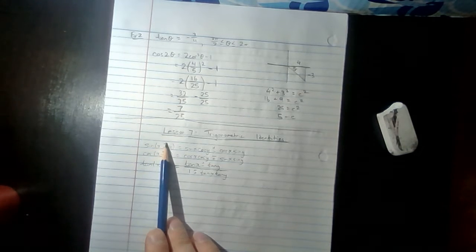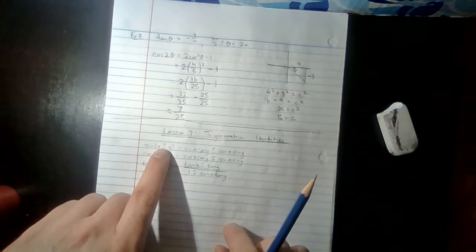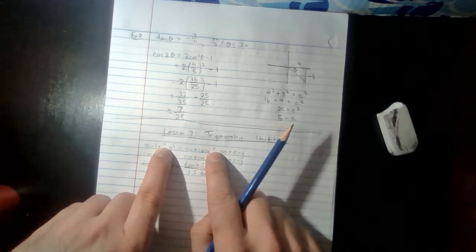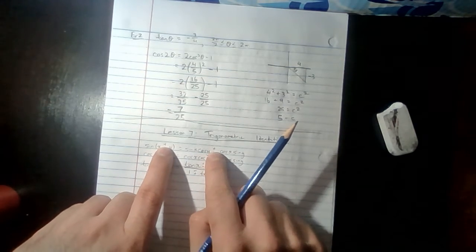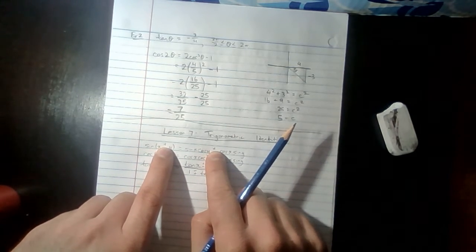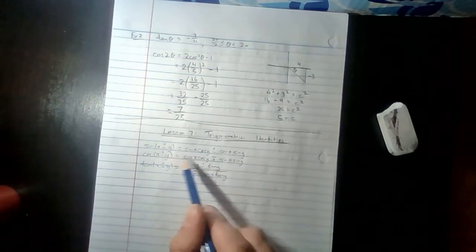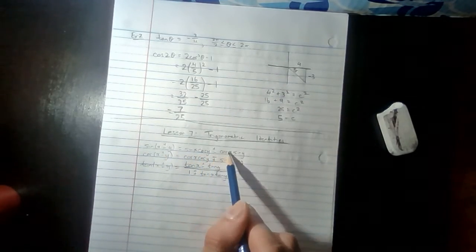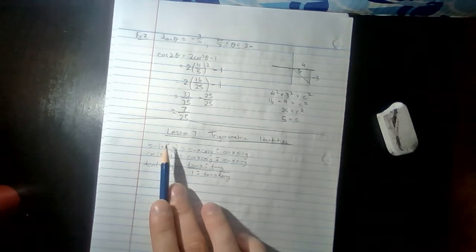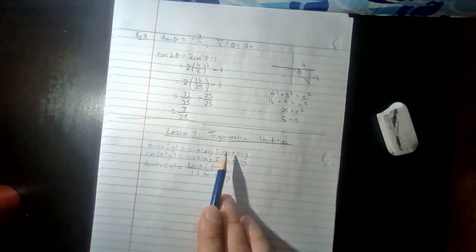I just wanted to go over the compound angle formula and how it's written, and just make sure you're comfortable with that. So sine of x plus y, that positive sign here matched up with the positive sign here. Sine of x minus y was sine x cos y minus cos x sine y. So we're used to plus or minus being written like that.